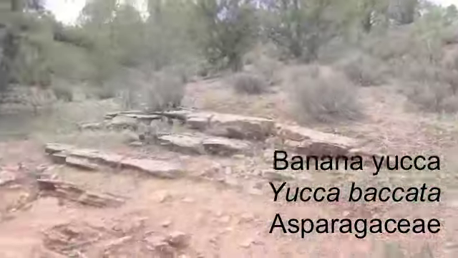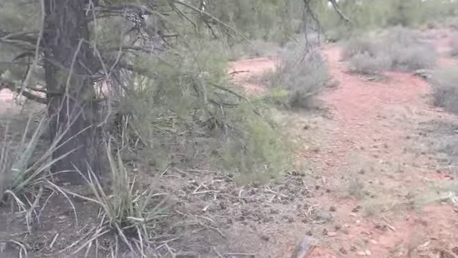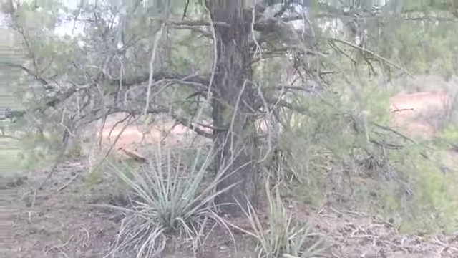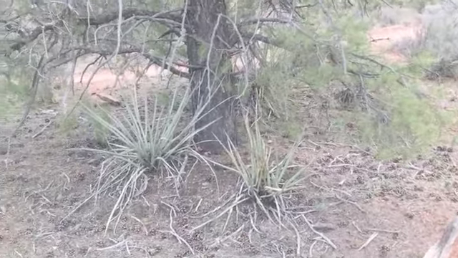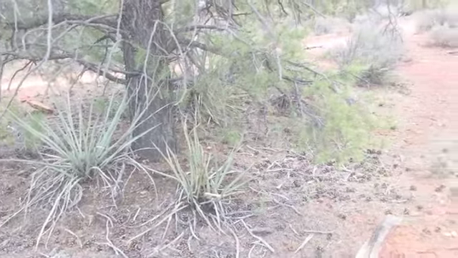So again, just kind of fun, right? That's more of a lower elevation element, and here it is under a pine tree, which is just not the usual combination. So it's one of the reasons I really like this area. It's an interesting mix.